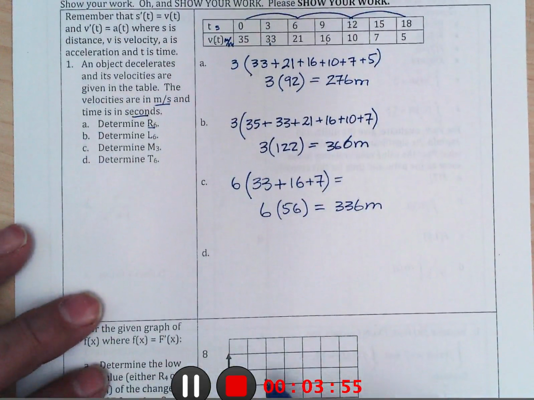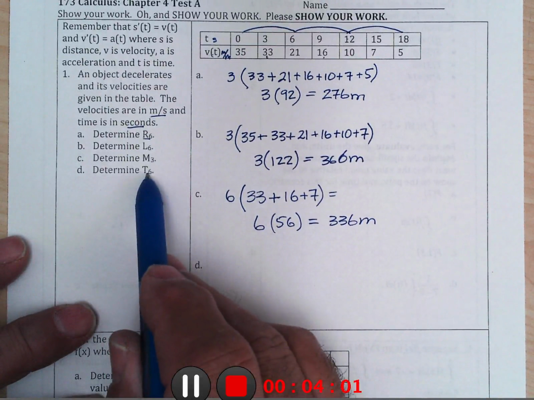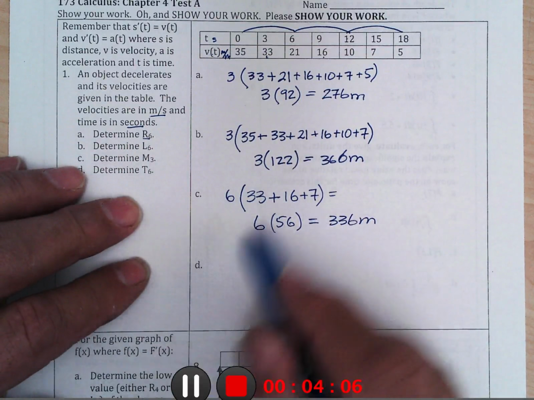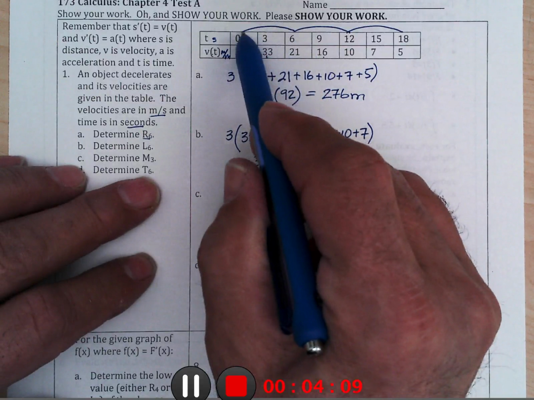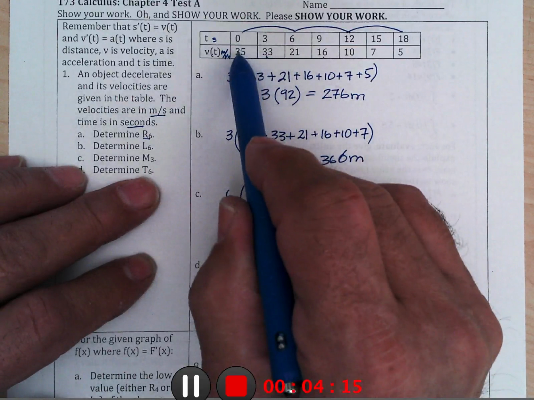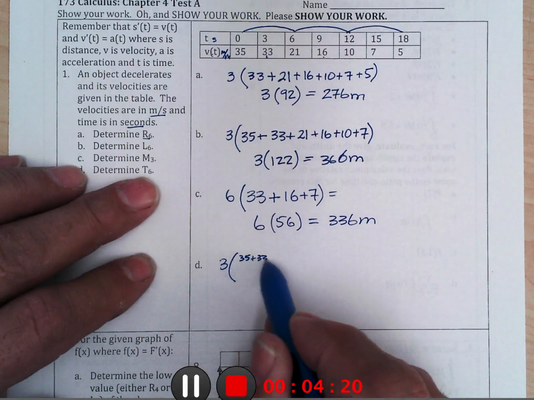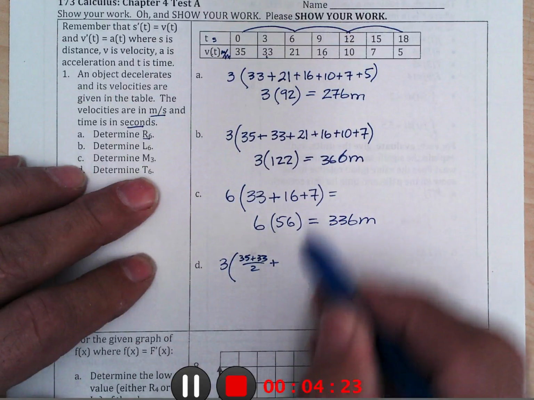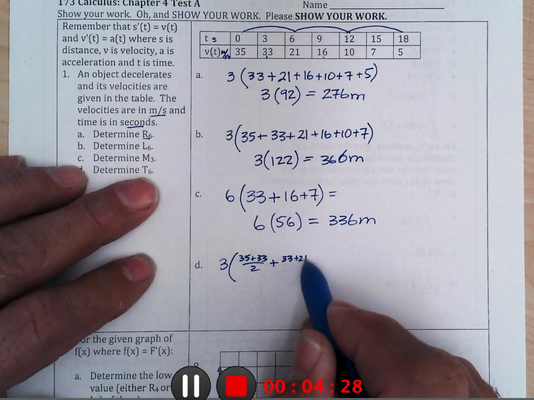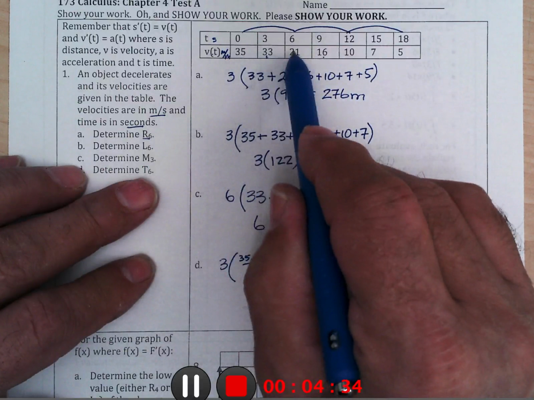And finally, we got to do the Trapezoidal 6. Now, you can do it the long way, which means you're going to take 6 of them. So we're going to go back to those original intervals, which are all 3 wide. And you're going to do the average of the two heights, 35 plus 33 over 2, plus 33 plus 21 over 2, so you're using the average height of each of the intervals. Average of those, average of those, average of those, and so on down the line.